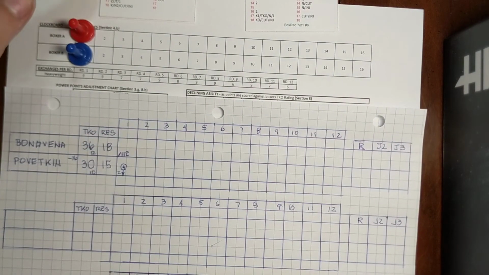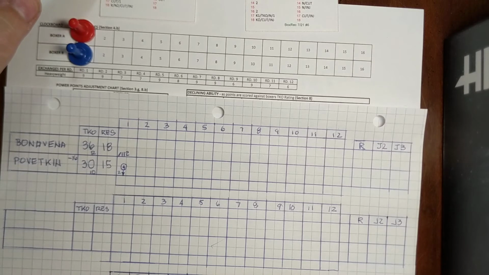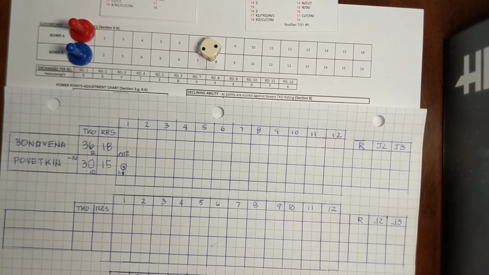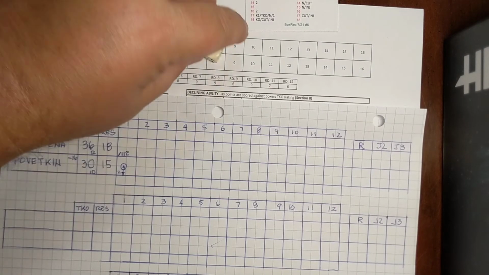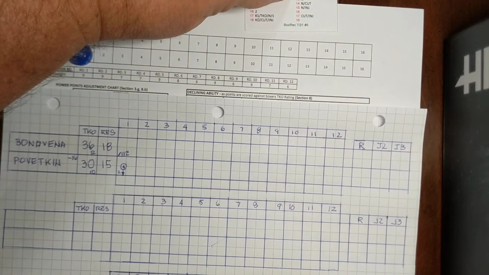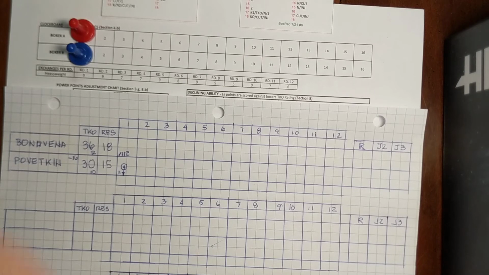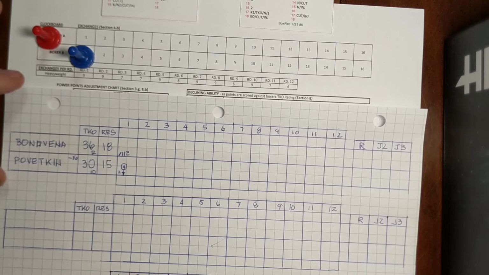And then he has his chance of knocking down Povetkin with this N1, because he has not knocked Povetkin down yet. So I guess there's more action in this first round than I expected. So a 10 on the defense means there is no knockdown. He would have needed a 13, 14, or 15 to get knocked down, but he does get the 2 points, and that will end the round.